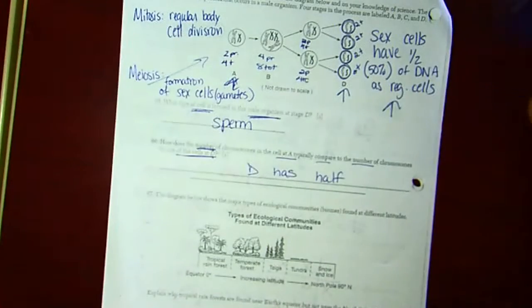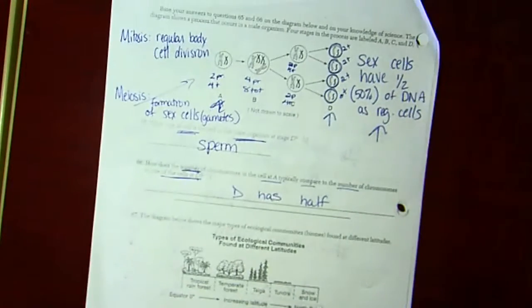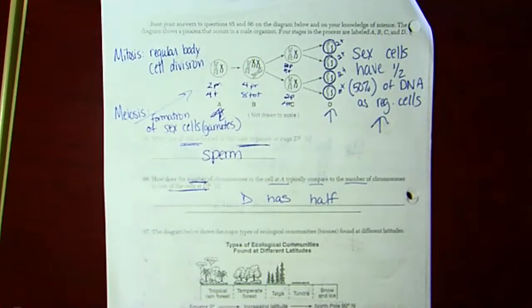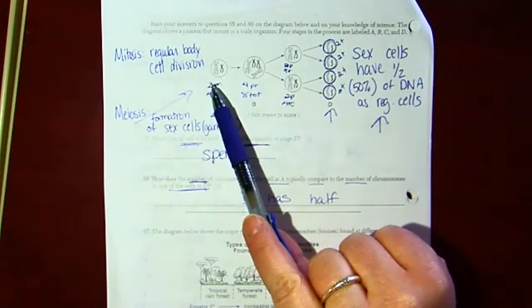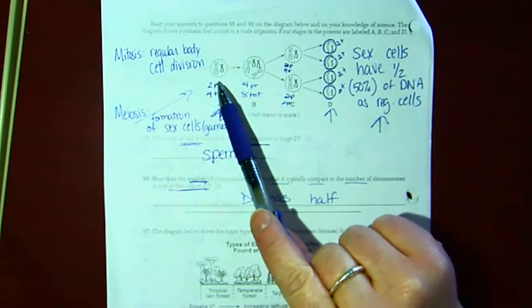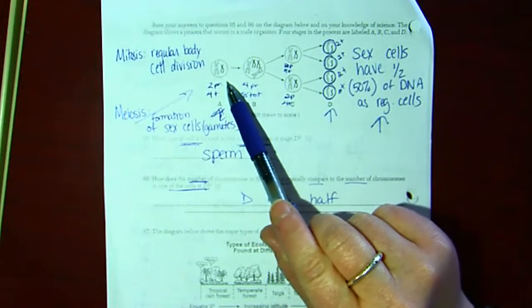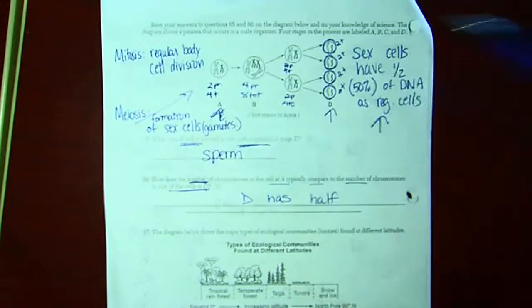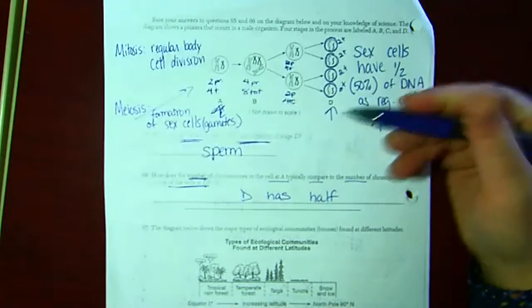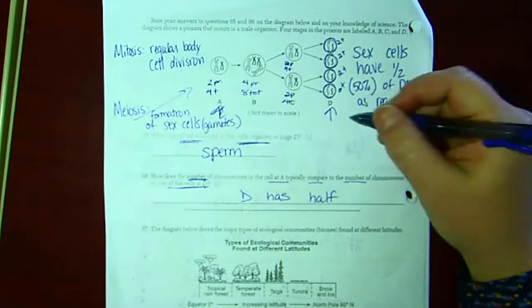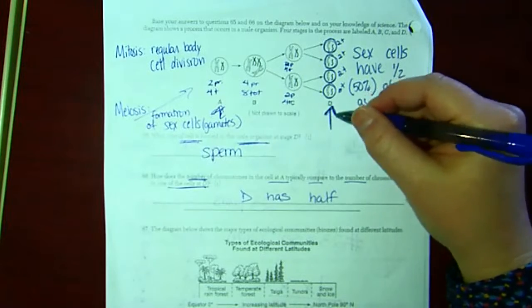So mitosis is regular cell division. That's when you make two identical daughter cells. And then meiosis is the formation of sex cells. And in sex cells, there are half the amount of genetic material as in a typical body cell. So this would be a typical body cell. It's actually a gametophyte, which is like a precursor for a gamete, which is what will later make the gametes or the sex cells.